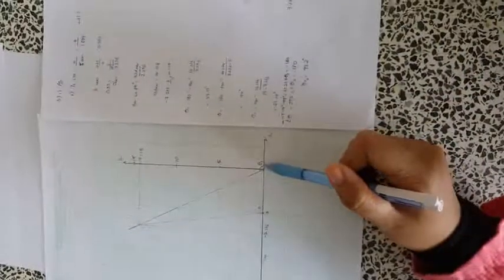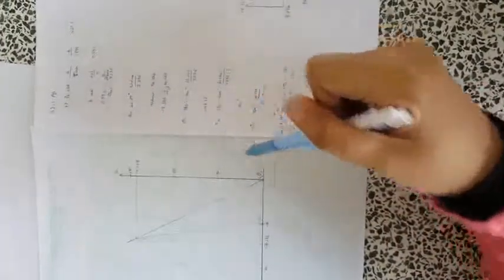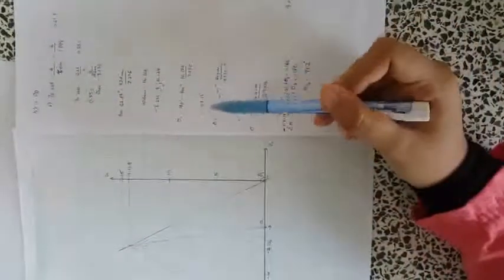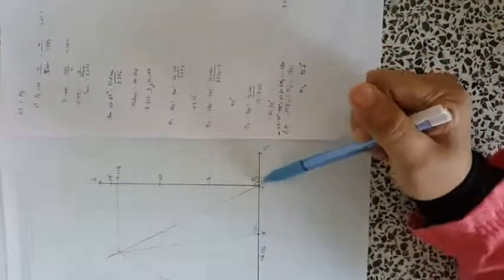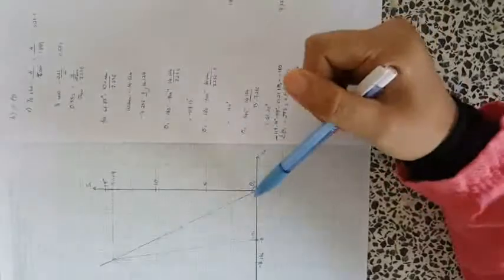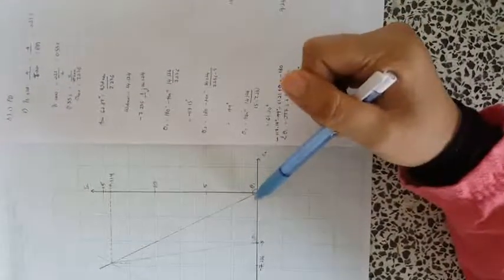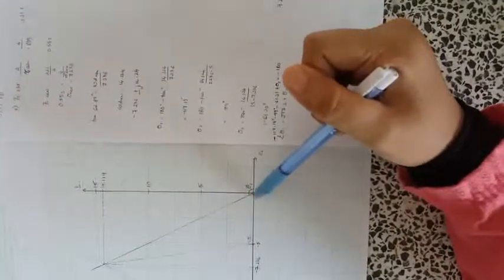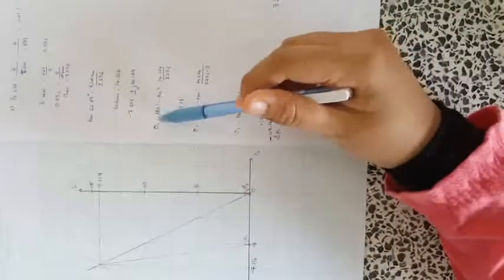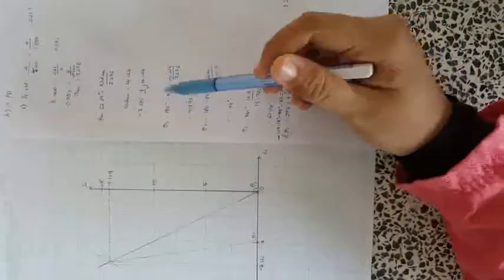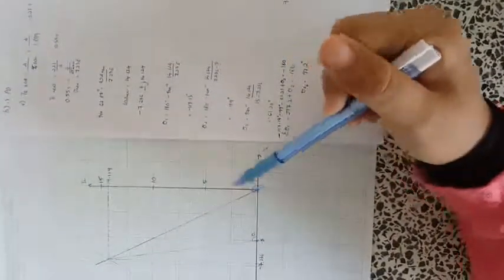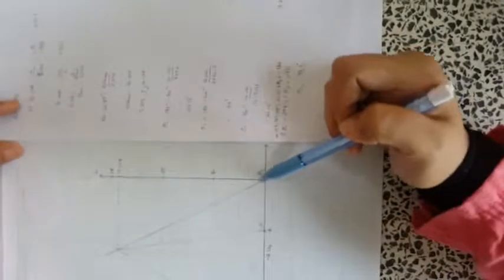To find each of the angles, theta, we have theta 1 for 0. Since it is outside here, we need to do 180 minus the angle obtained here to get the outside angle.